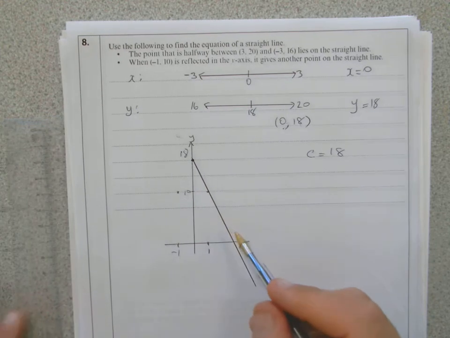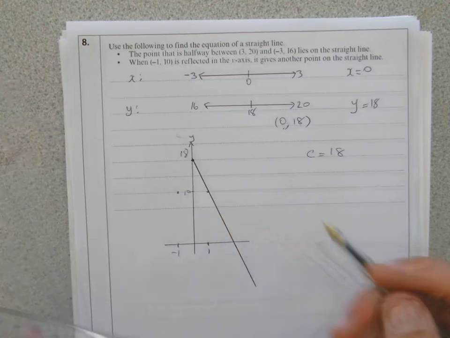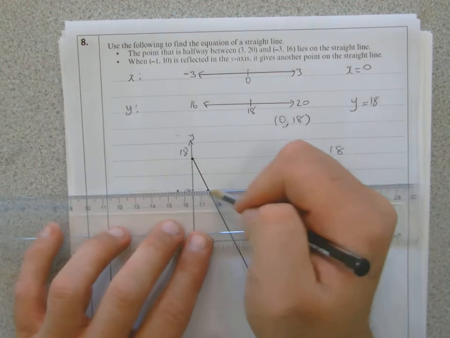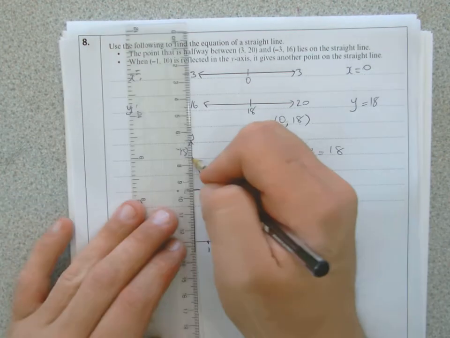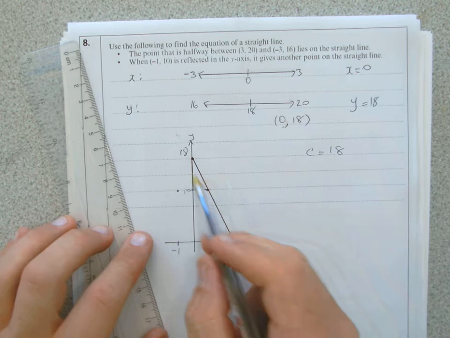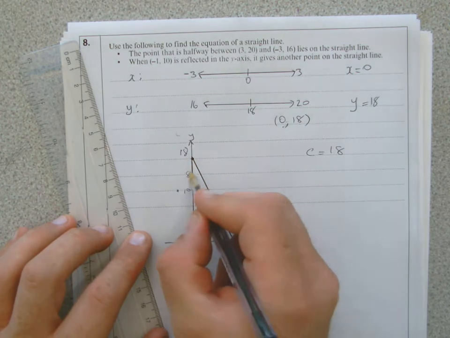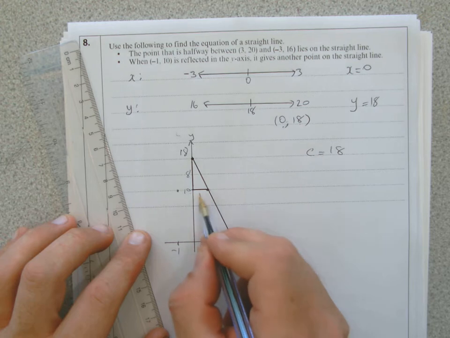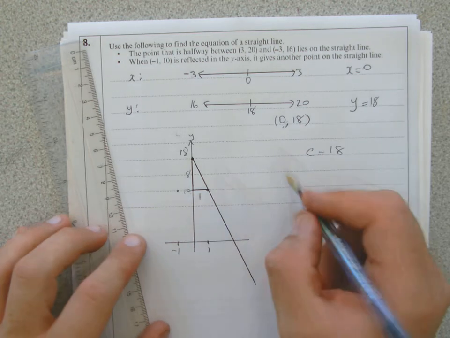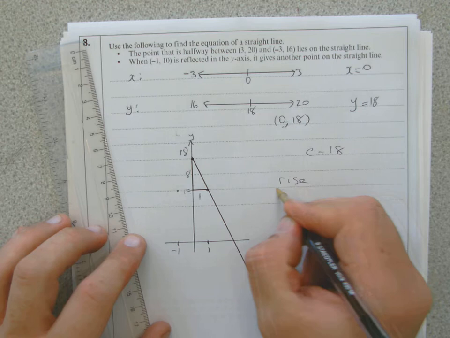All you need to do then is get the gradient, okay? And to get the gradient, we need to do a little triangle. One is sort of set up for us here nicely, isn't it? In this little triangle, you've got your 18 to 10, which is 8, that distance there is 8, and then the step across is 1. So the gradient is rise divided by step.